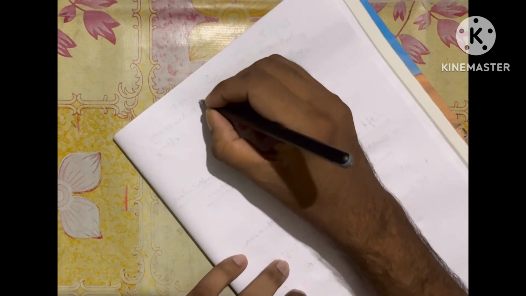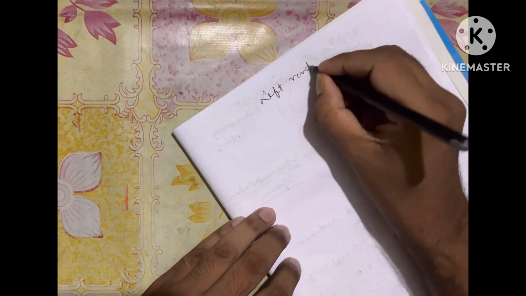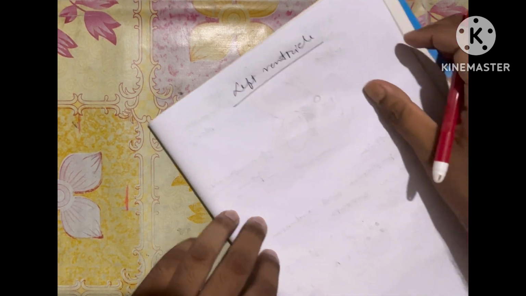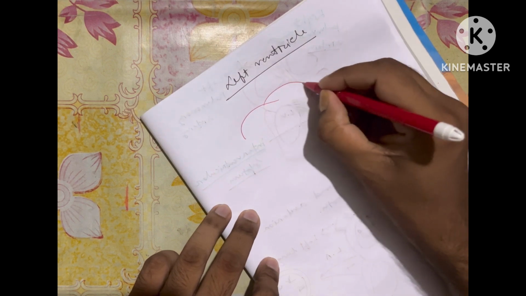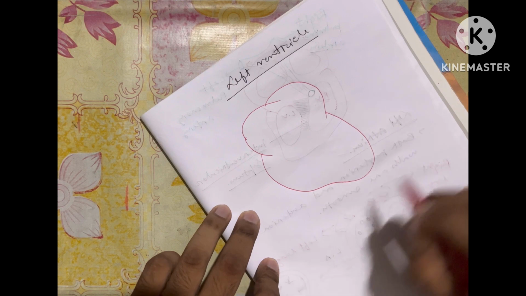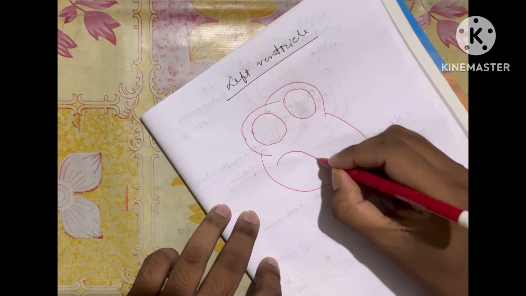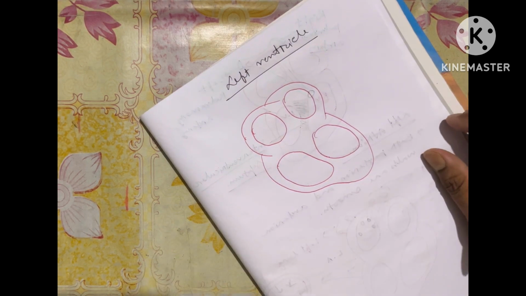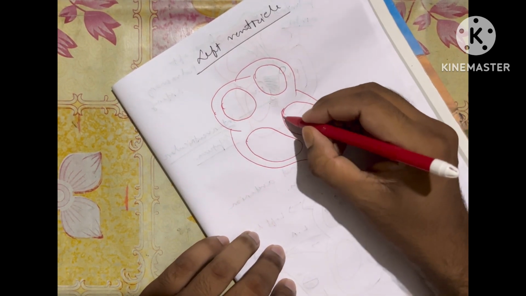Now let's discuss the left ventricle. First, draw the diagram. This is the right atrium, left atrium, right ventricle, left ventricle. The prime focus is this one, the left ventricle.